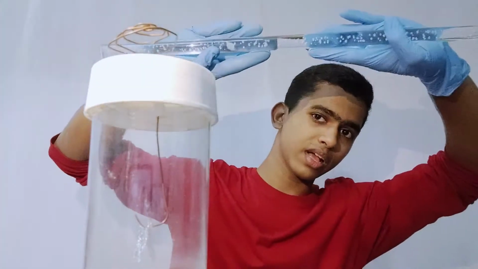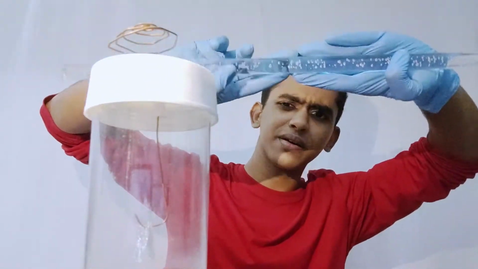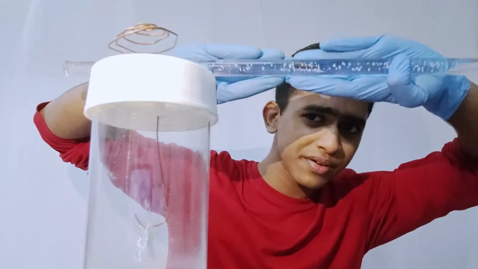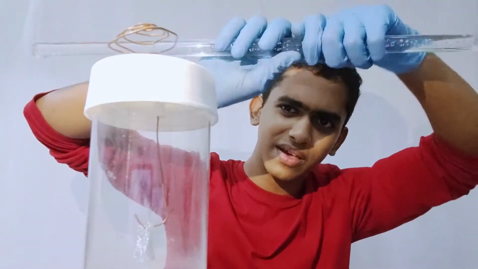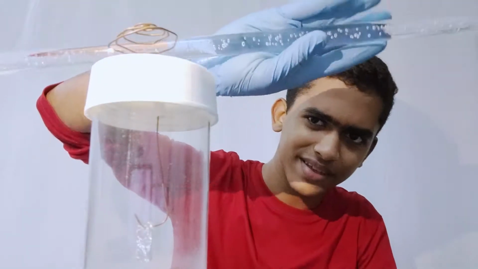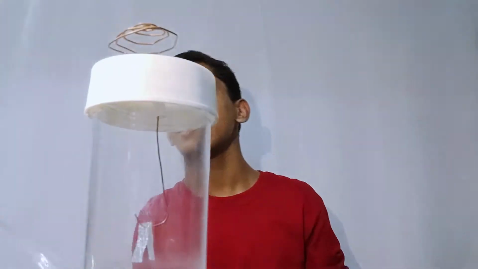So for that purpose, I'm going to use this polycarbonate rod. You can see this is a polycarbonate rod. Commercially, polycarbonate rods are available. It's bland. Actually, I turned out to be lucky. I got a designer one with bubbles inside. So that's the thing. And I will be using this woolen fabric.